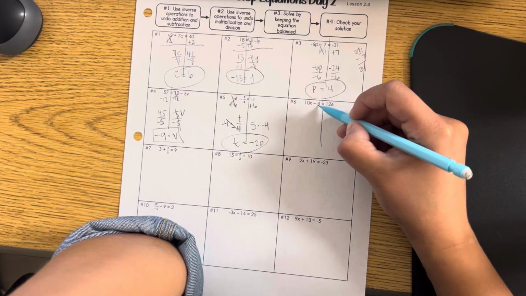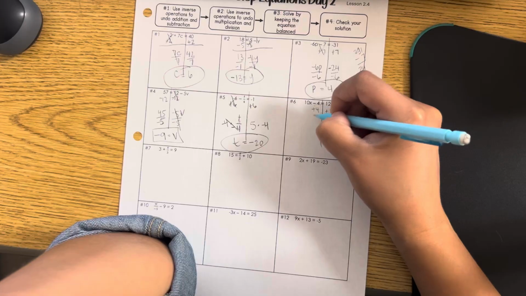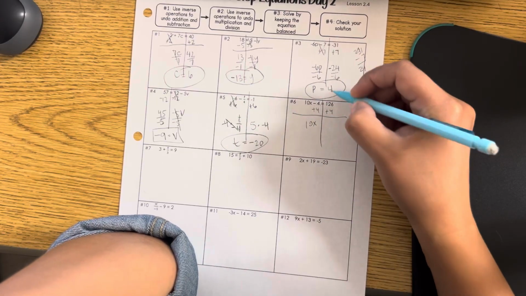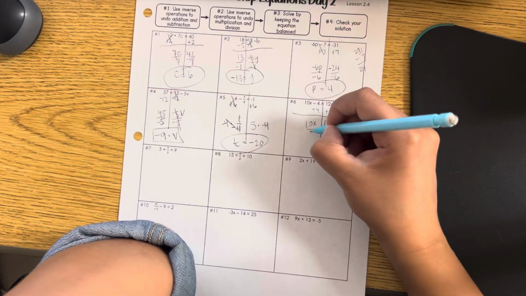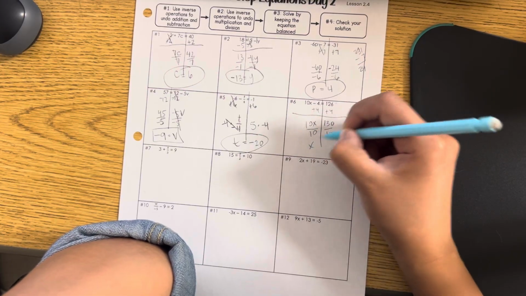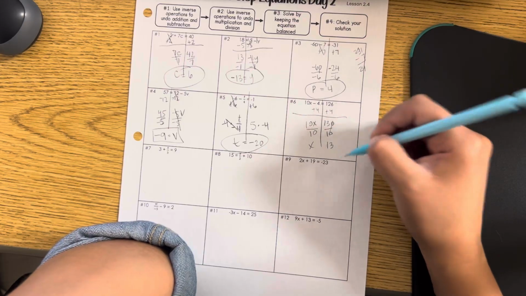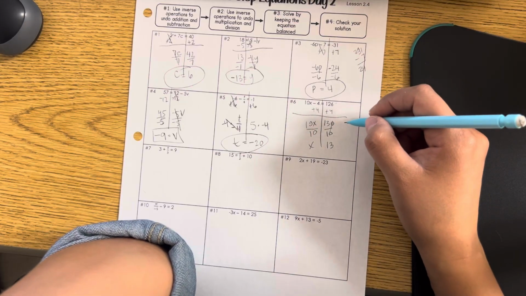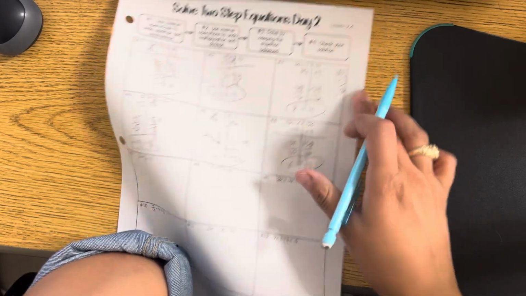Number 6, I see multiplying by 10 and subtracting 4. I need to zero out the -4, so I'm going to add 4 to both sides. 10x is going to come down. 126 plus 4 is 130. Then I'm going to divide by 10. And 130 divided by 10 is 13, because it's like taking off those zeros there when they each have a 0 in common. Positive divided by positive is a positive, so x equals 13.